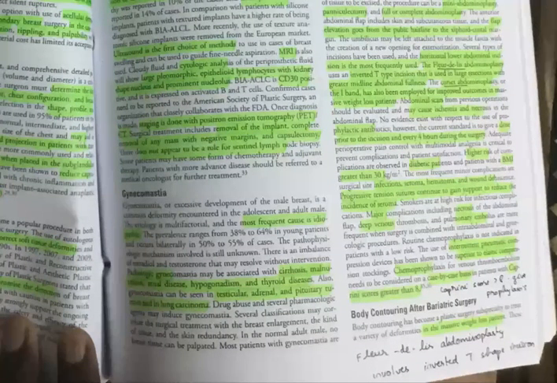Next, intermittent pneumatic compression stockings have to be used for preventing DVT. Chemoprophylaxis for venous thromboembolism is used on a case-by-case basis. And if the Caprini score is more than 8, then we have to use chemoprophylaxis. So next, body contouring after bariatric surgery.